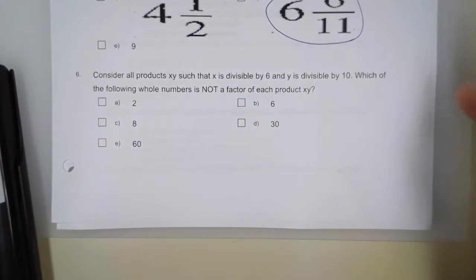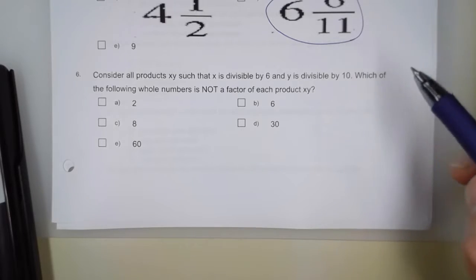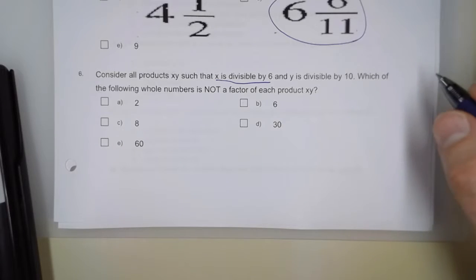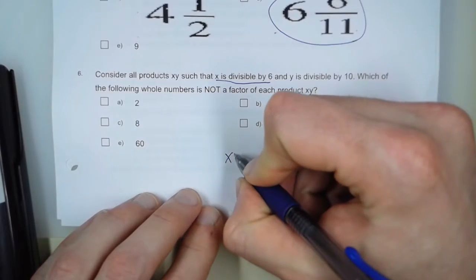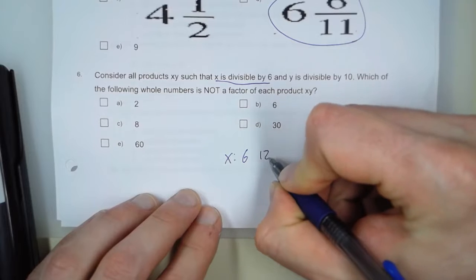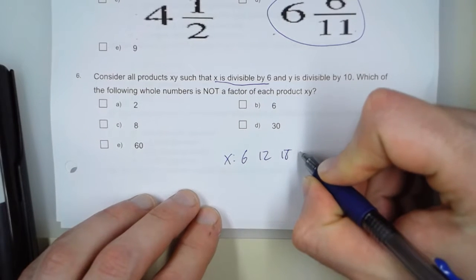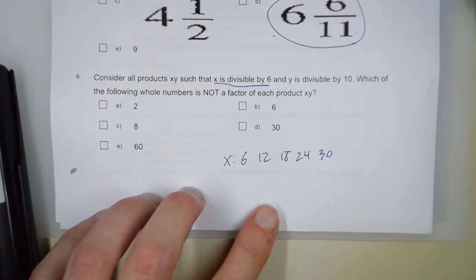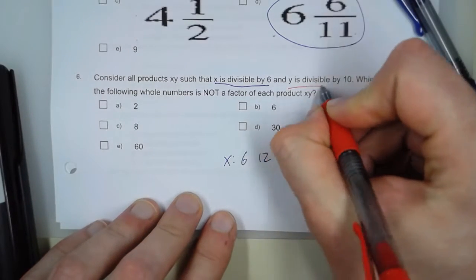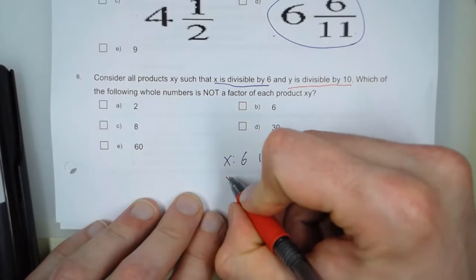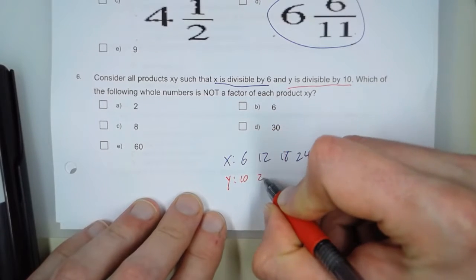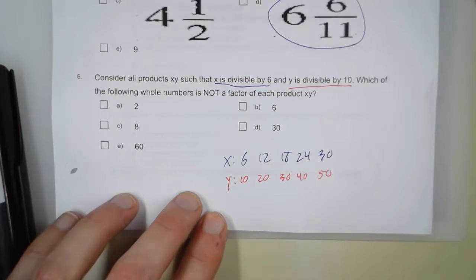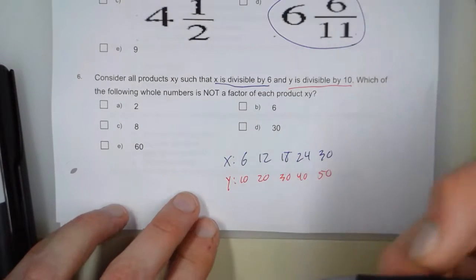Number 6. They tell us that x is divisible by 6, but they don't tell us what x is. Well, that means x could be 6, 12, 18, 24, 30, and so on. And they tell us that y is divisible by 10. So that means y could be 10, 20, 30, 40, 50, and so on. So what would xy be?